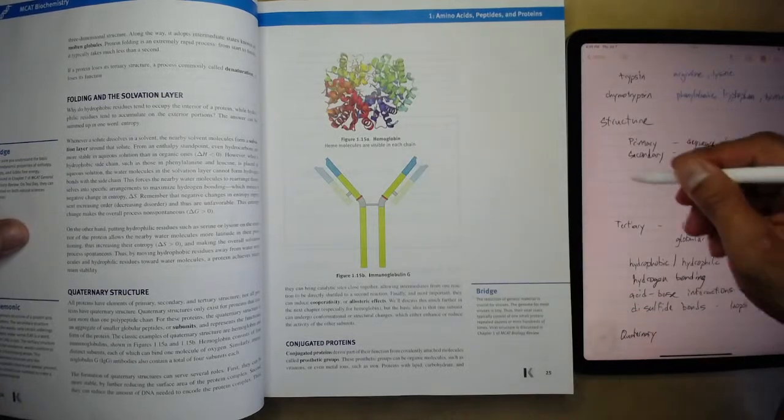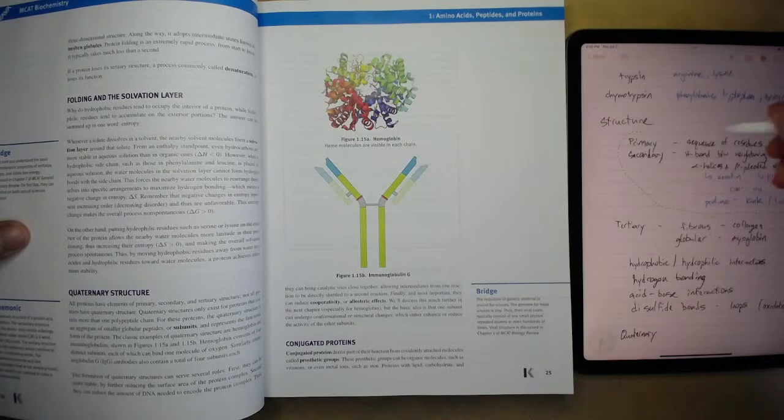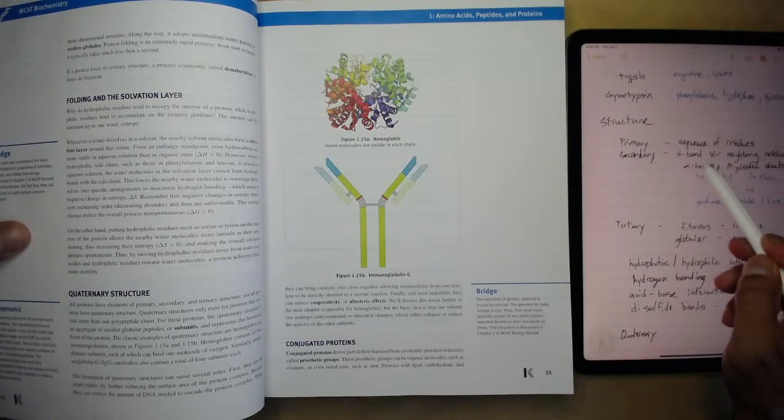Just wanted to move this over a little bit to align it a little bit better.